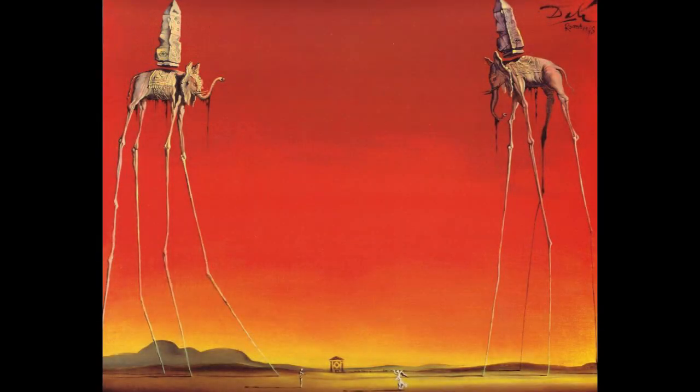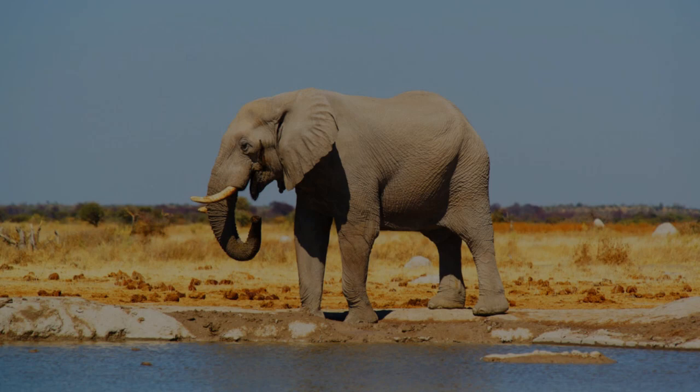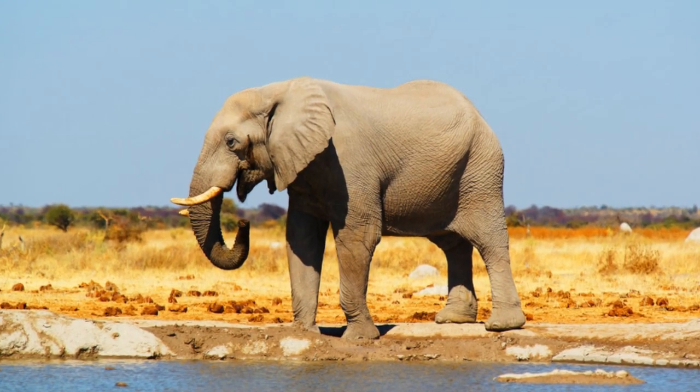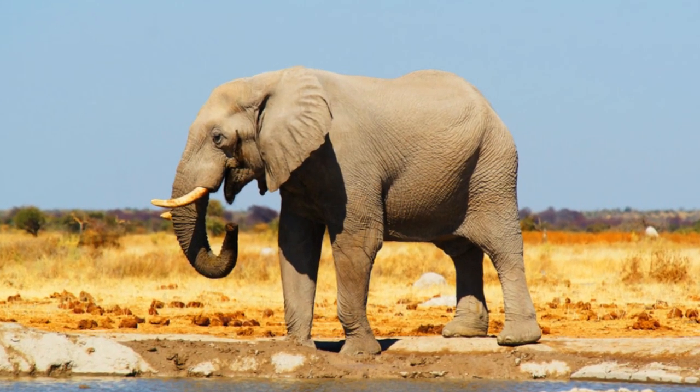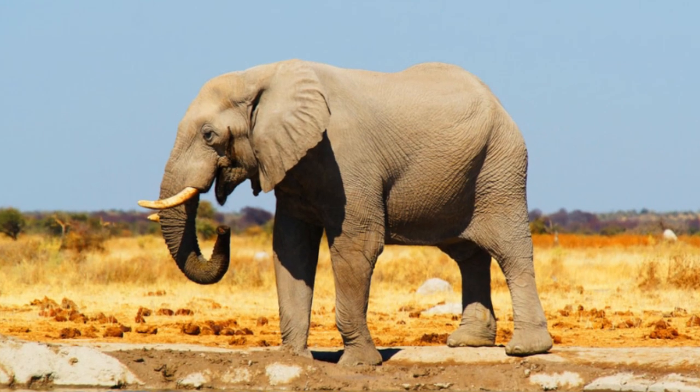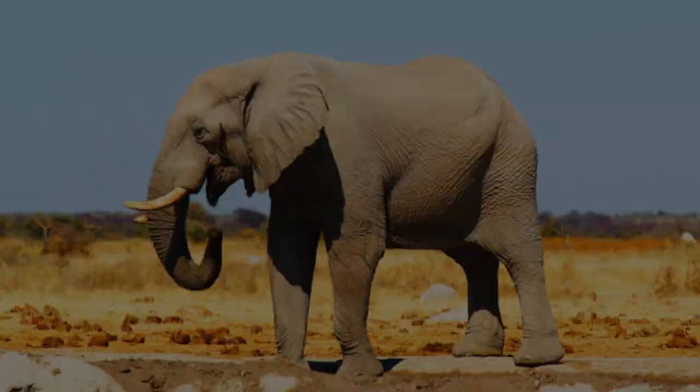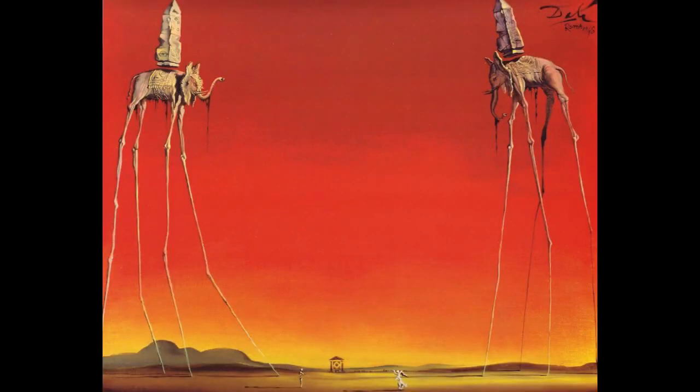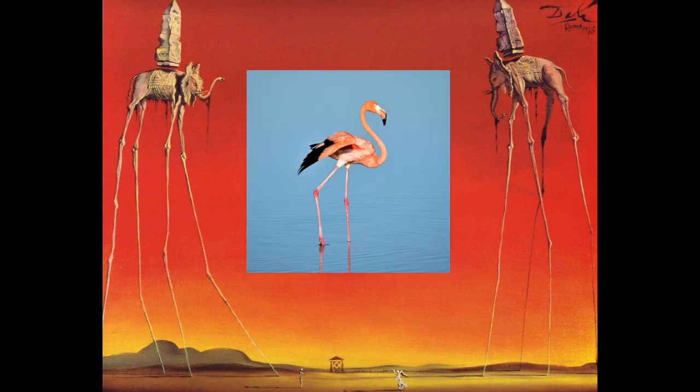And something else seems really strange. Those legs. Look at this elephant. Elephants are the biggest living land animal on Earth. They have sturdy, strong, thick legs. But these elephants have super skinny, spindly legs. They almost look like they belong to a flamingo instead of an elephant. Who would do this and why?